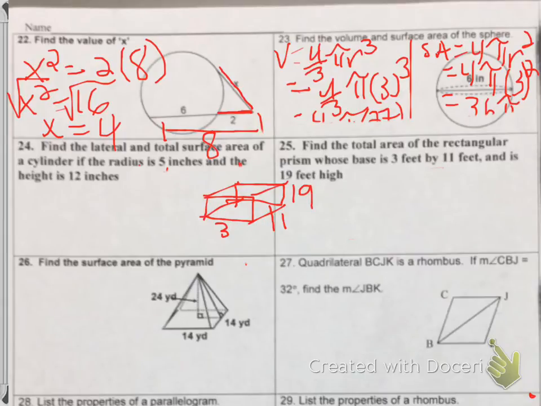And so the total surface area is Ph plus 2B, okay? P represents the perimeter of the base.